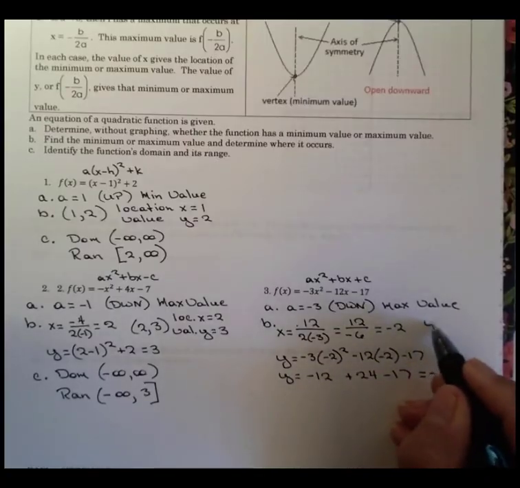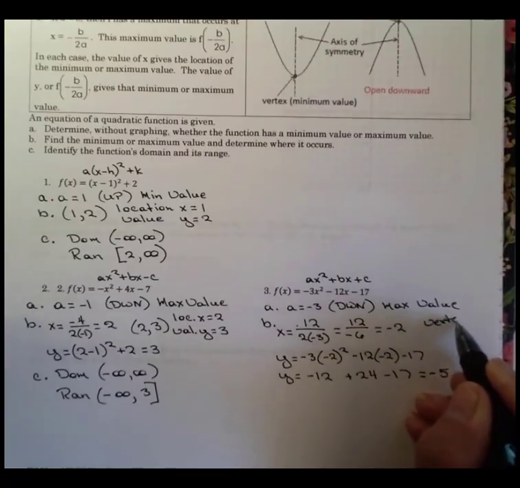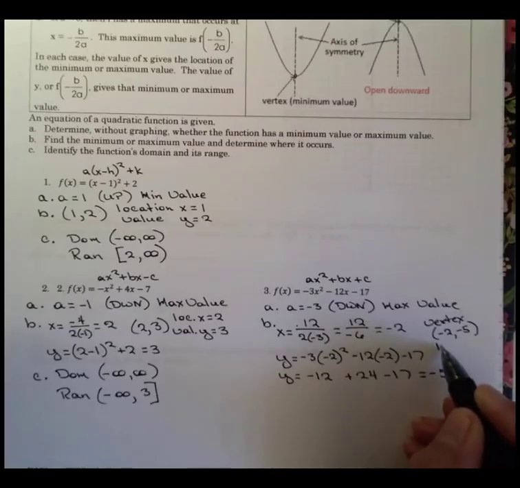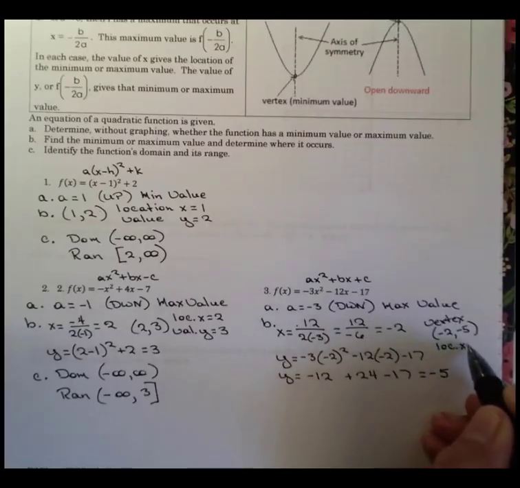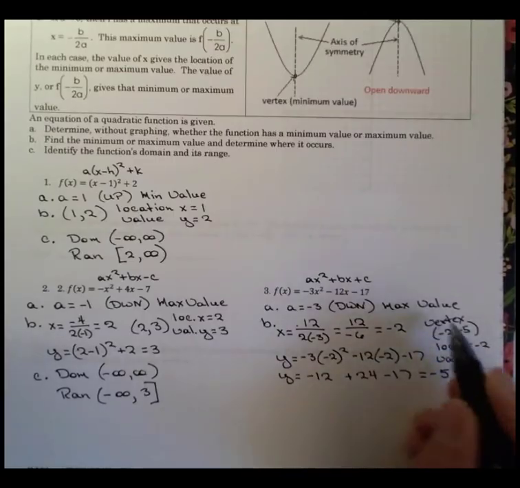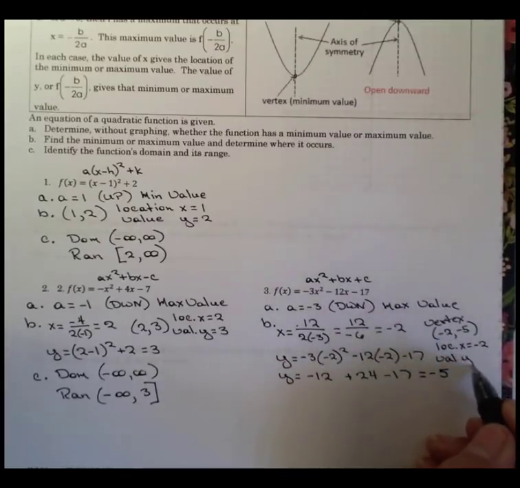So my vertex, I'll just make a note here, is going to be negative 2, negative 5. That tells me that my location is going to be x is equal to negative 2, and the maximum value is where y is equal to negative 5.